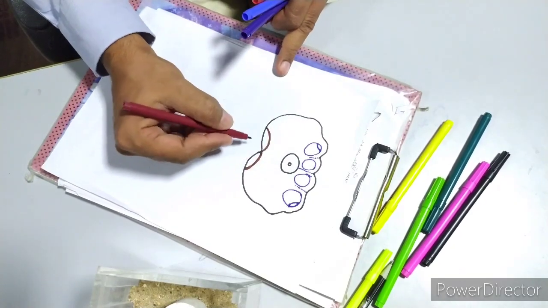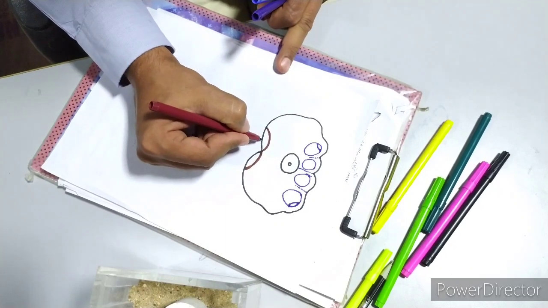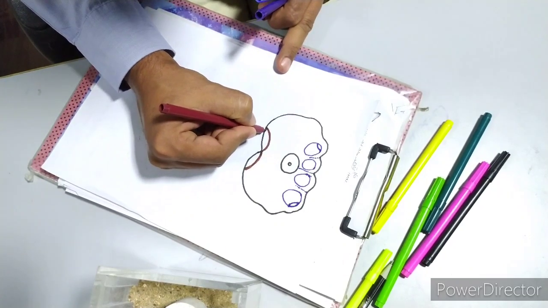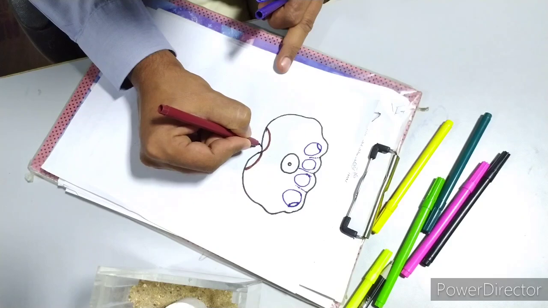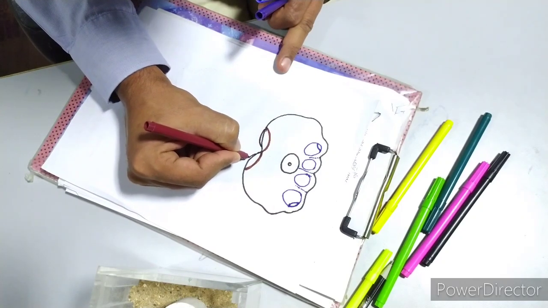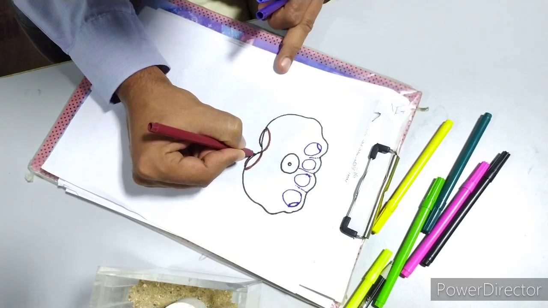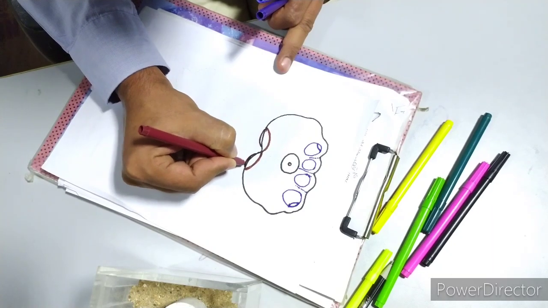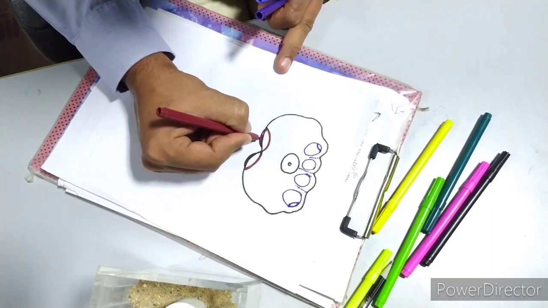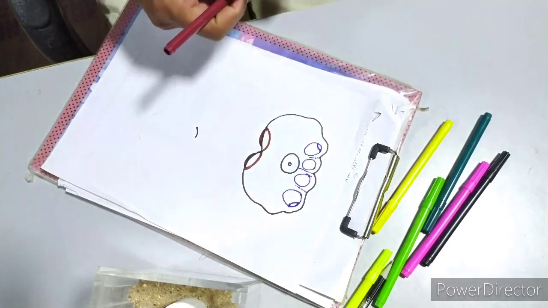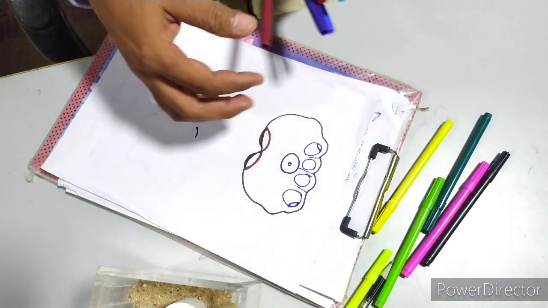Okay, here the pyramid also has the arcuate nucleus, which caps the pyramid. So this brown color is the arcuate nucleus. We will see what the arcuate nucleus is.